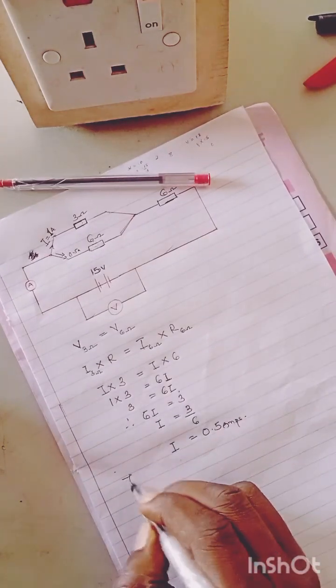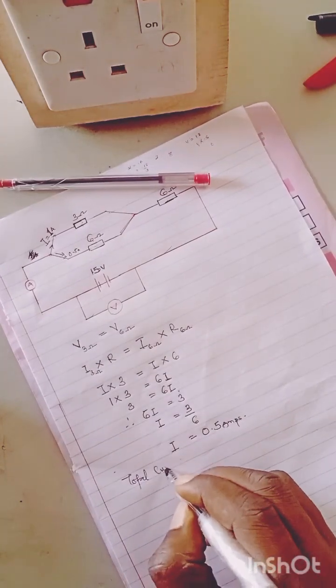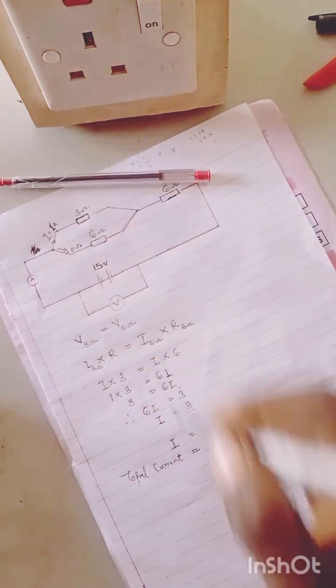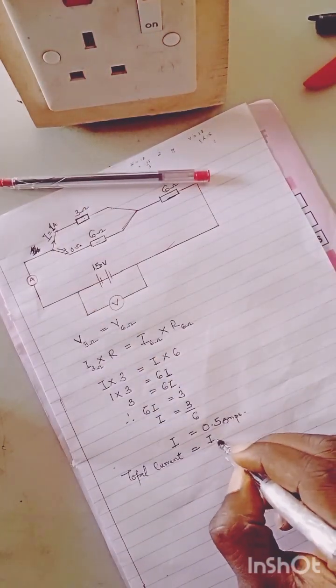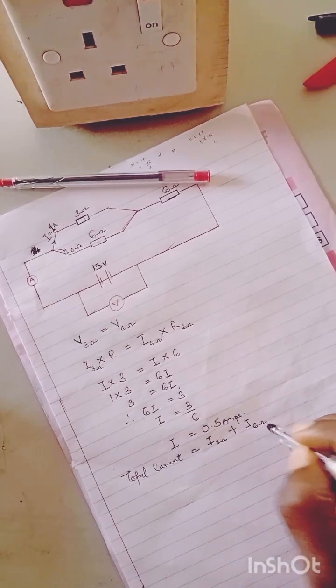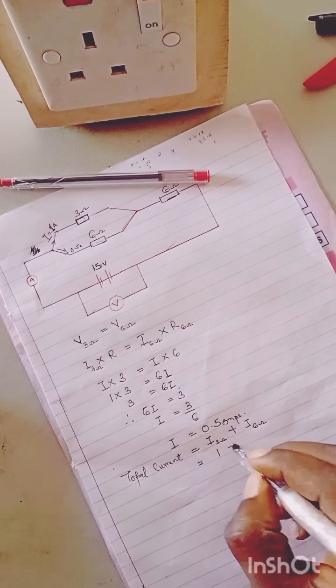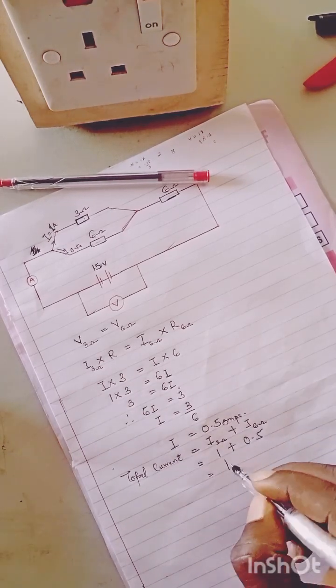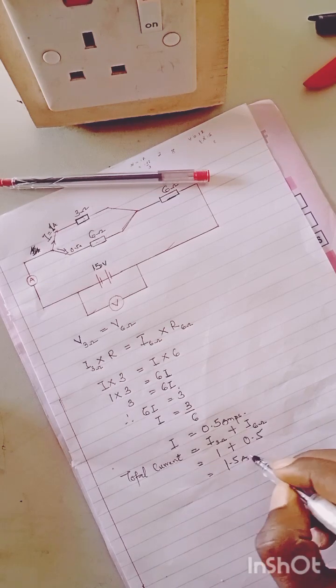So we say the total current before getting to this junction of the parallel connection equals the current of the 3 ohms resistor plus the current of the 6 ohms resistor, which gives us 1 plus 0.5. Definitely, that's 1.5 ampere.